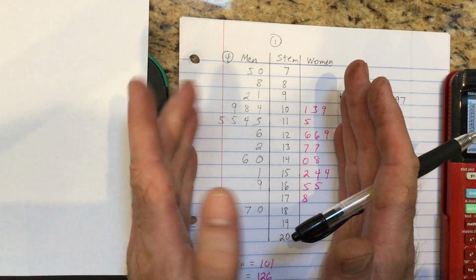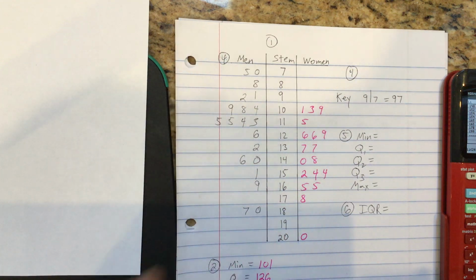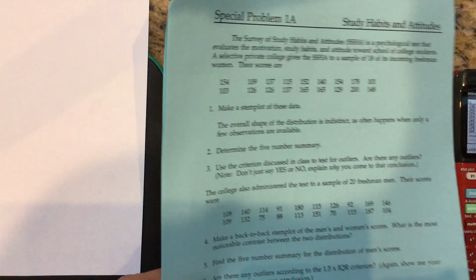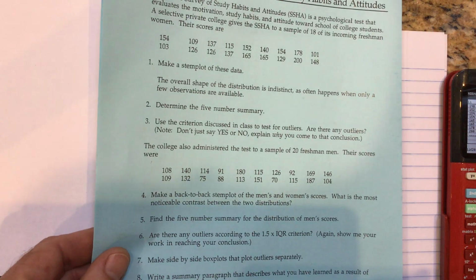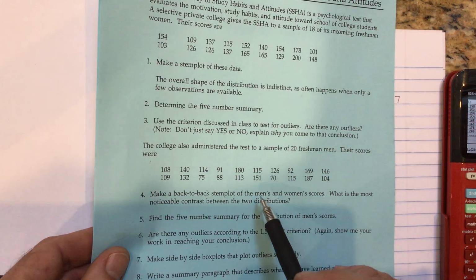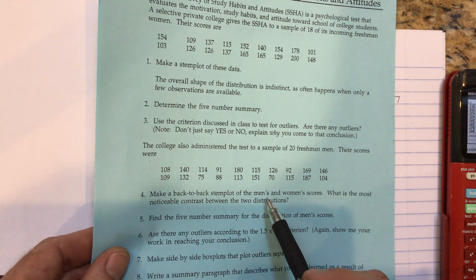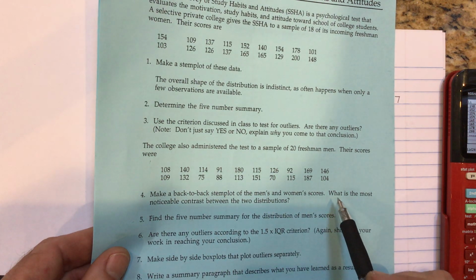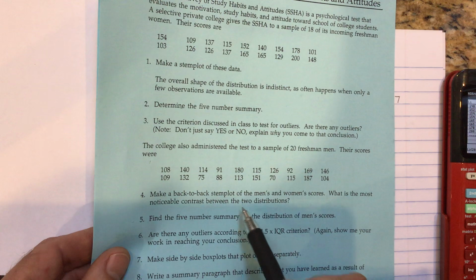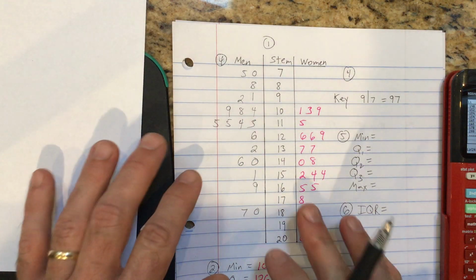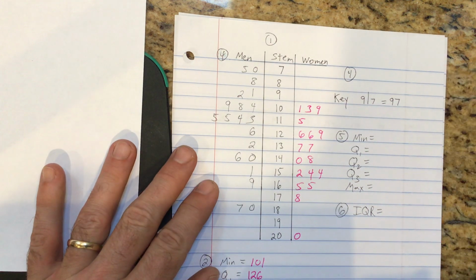So we can see the men on the left and the women on the right. Now, a lot of students move on, but please, again, remember, finish reading. We made the back-to-back stem plot, but there's a follow-up question. What is the most noticeable contrast between the two distributions? Okay, so in other words, read it. Compare. That's the whole point of the graph.